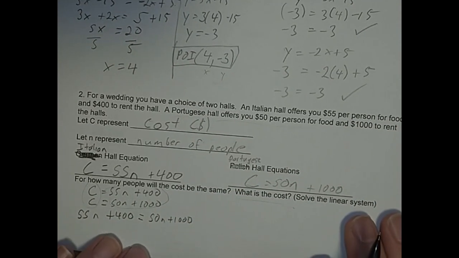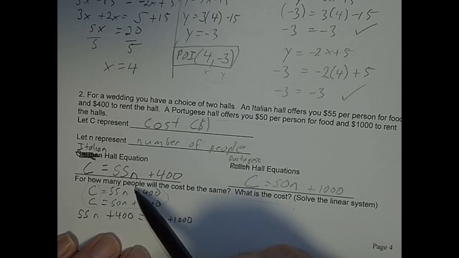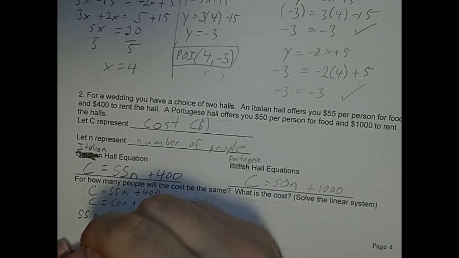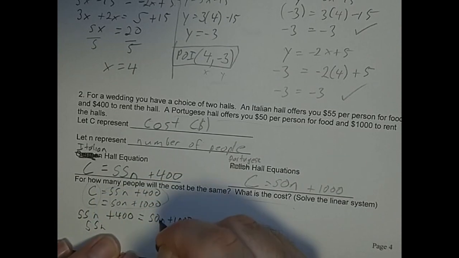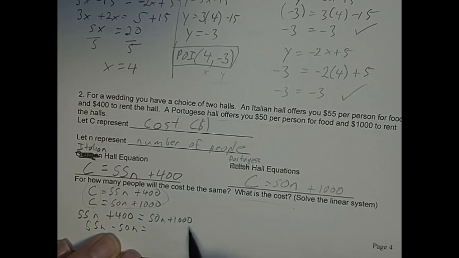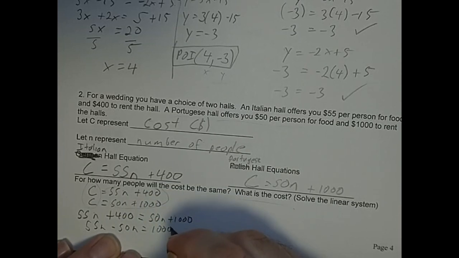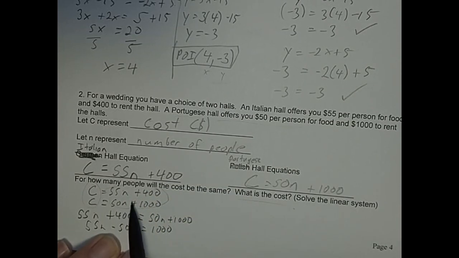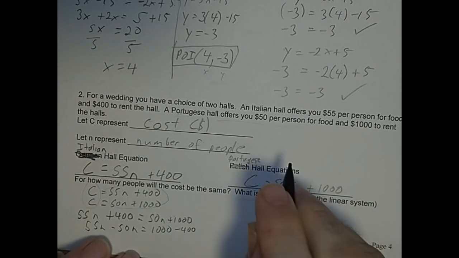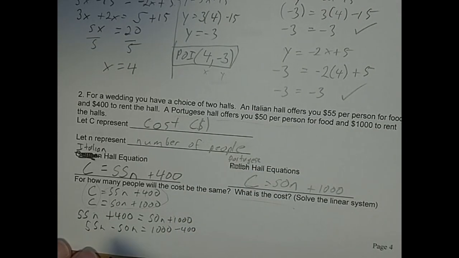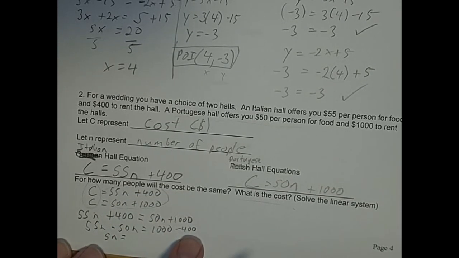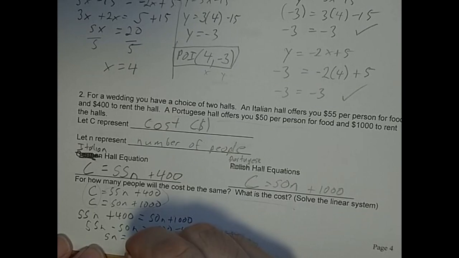Okay, so same as before. The N's are having a party. 55N, 50N wants to come over, minus 50N. Numbers are having a party on this side. 400 comes over, crosses, it becomes minus 400. 55 minus 50, 5N. 1,000 minus 400, 600.